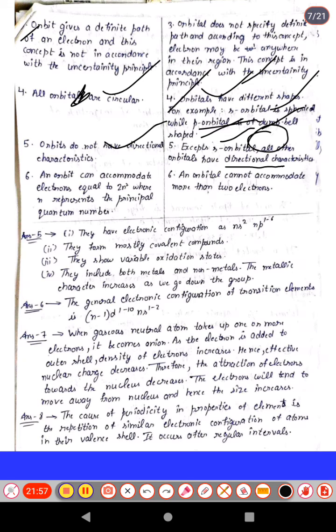Next, an orbit can accommodate electrons equal to 2n square. Orbit ਦੇ ਵਿੱਚ maximum electron कितने होंगे, 2n square, and an orbital cannot accommodate more than 2 electrons. कि orbital ਦੇ ਵਿੱਚ maximum ही 2 electron हो सकते, ਇਸ ਤੋਂ ਵੱਧ नहीं हो सकते. ठीक है जी. Next question है fifth, that is the general electronic configuration of p block elements.